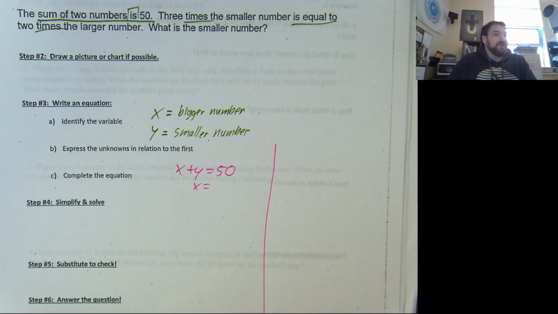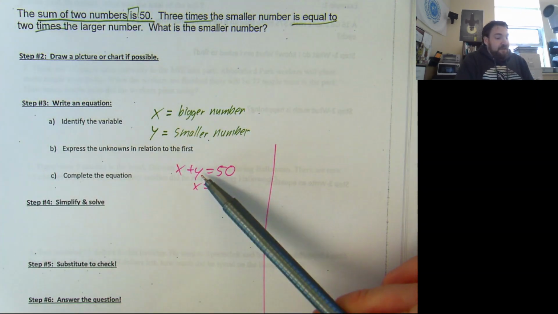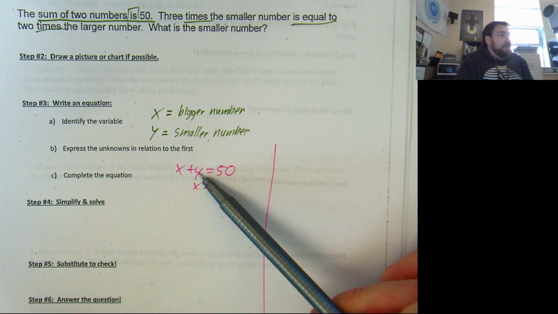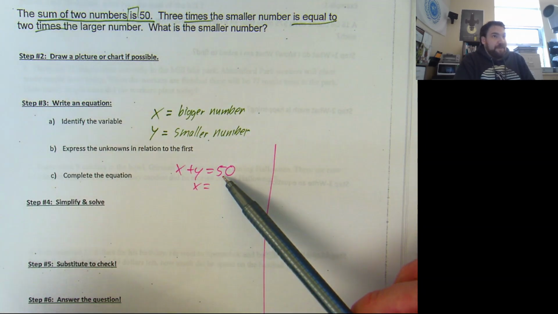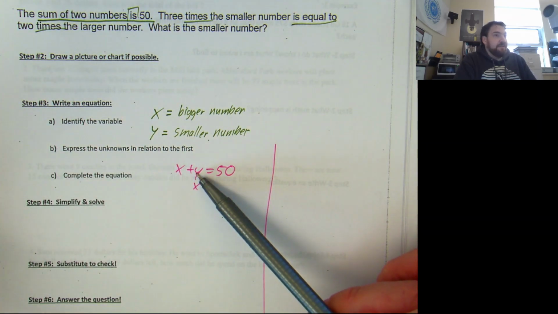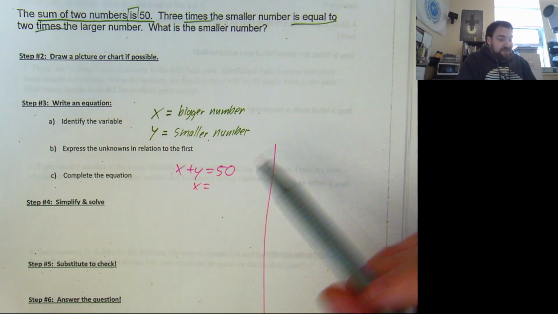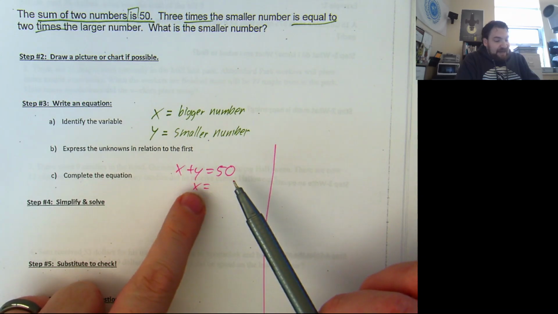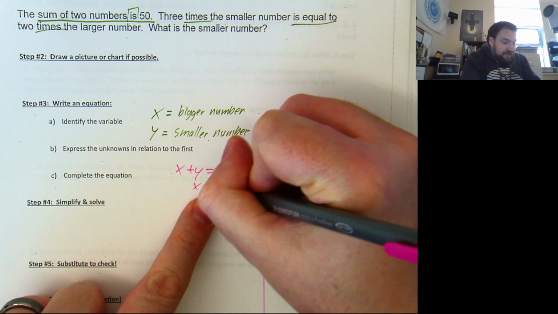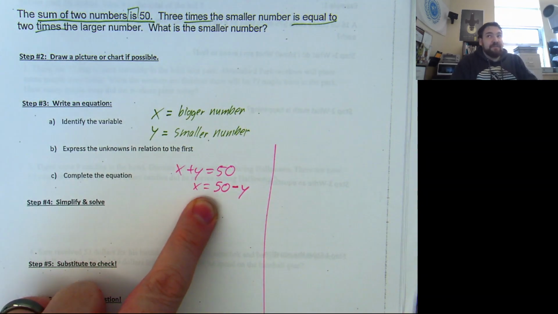Oh, yeah, sure, you can go straight to where I'm going. Pause what Oliver just said for a second. What I was trying to get you guys to think was, if y is 20, x has to be 30, because 30 plus 20 is 50, or 30 is 50 minus whatever y is. Oliver just gave it to us. Because x plus y has to equal 50, that means that x, the bigger number, is going to be 50 minus whatever y is.